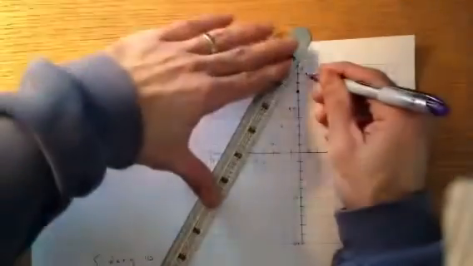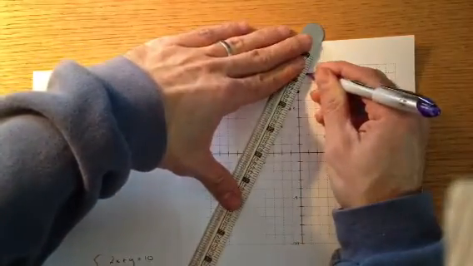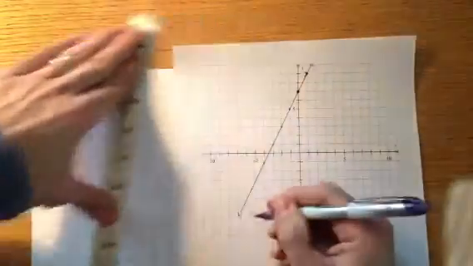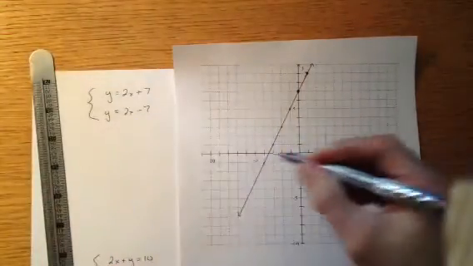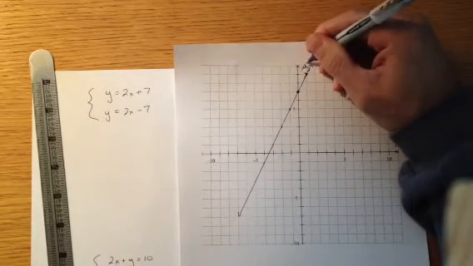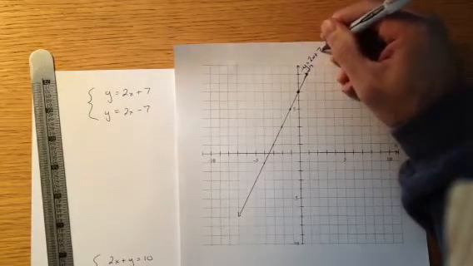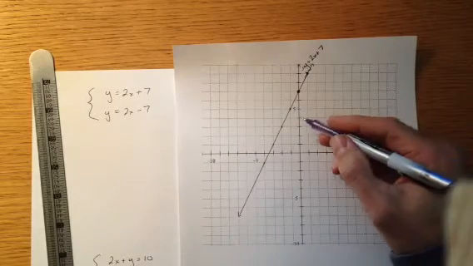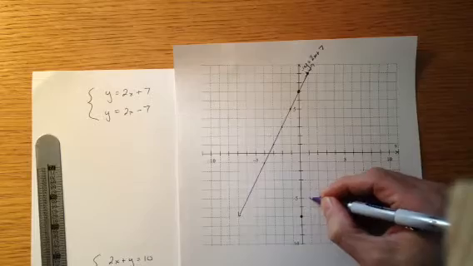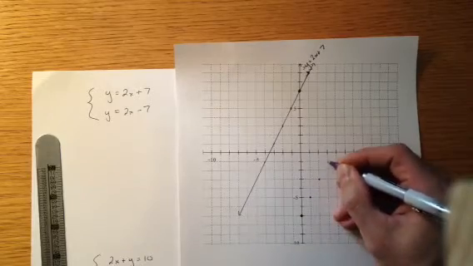And then my other equation has the same slope, so think about that, right? If you've got the same slope but a different intercept, so now I'm at negative 7. Let me label this. So y equals 2x plus 7. This one is at an intercept of negative 7, and still has the exact same slope of positive 2.